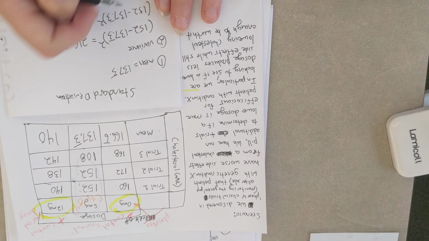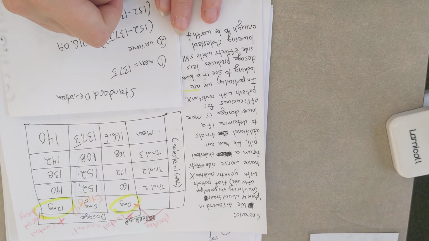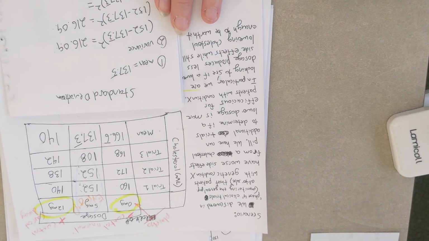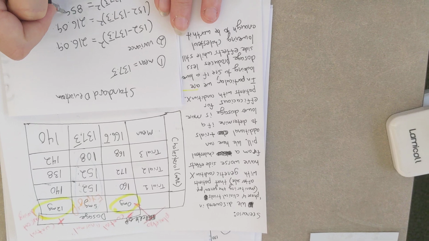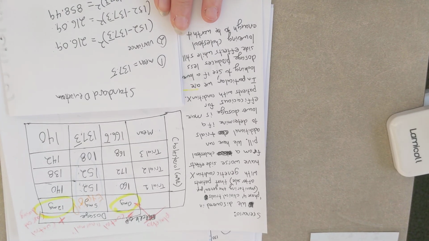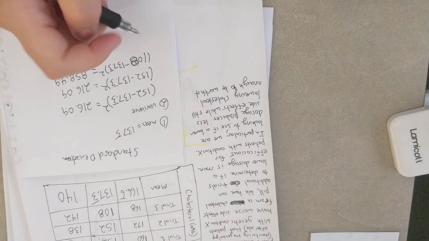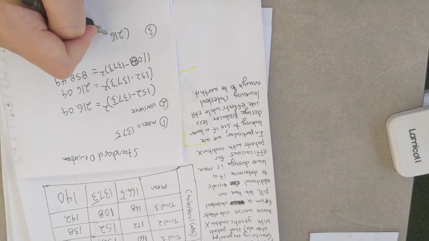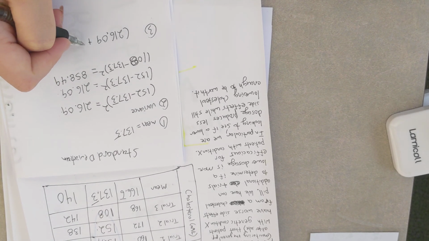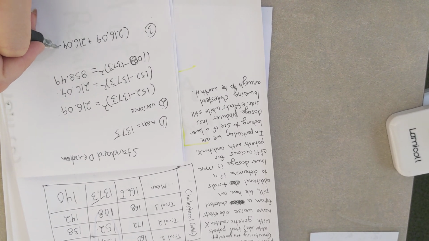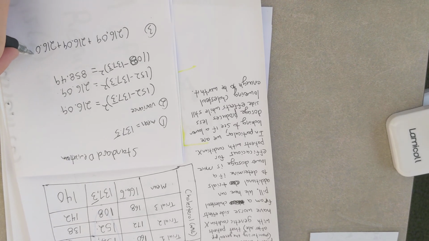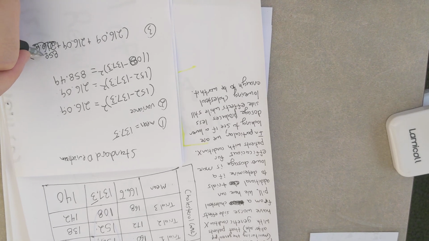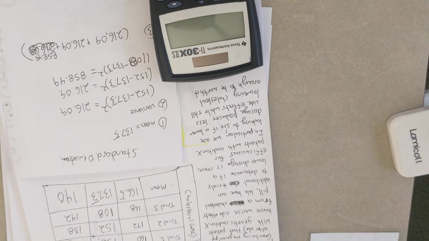And then last but not least, I take my last data point, 108. Whoops, 108. I subtract the mean. Then I square it. And I get 858.49. Step 3, I will then add together these 3 variances. Nope, you copied that wrong, Barker. 858.49. I will do that in the calculator now.